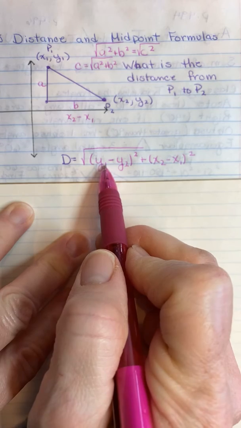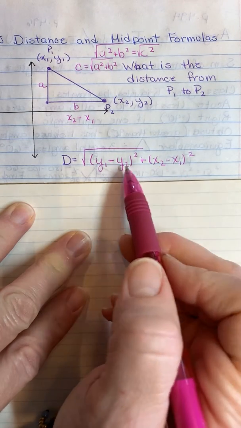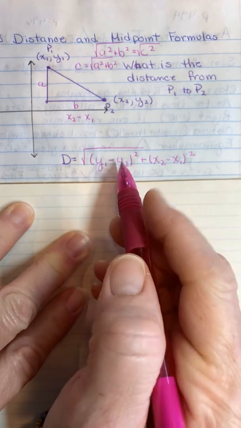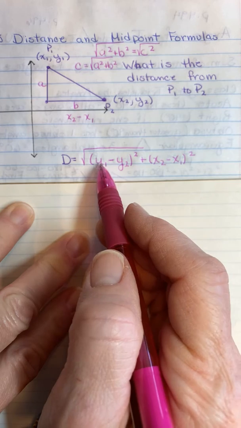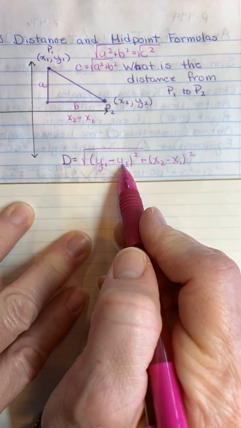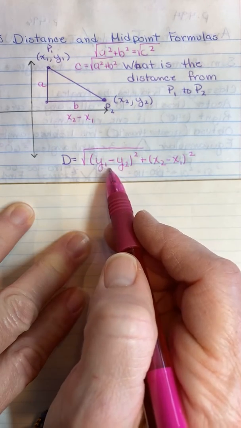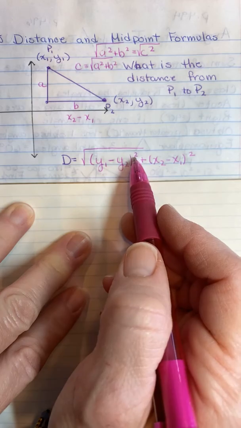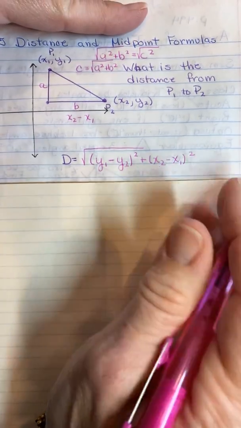Notice here I've got y1 first and y2, and here I've got x2 first and then x1. The bottom line is it doesn't matter which order these come in, because if I have two numbers and I subtract them this way, let's say maybe I get 4. If I switched them, I'd get negative 4. Both numbers squared would equal the same thing. So the order here does not matter.